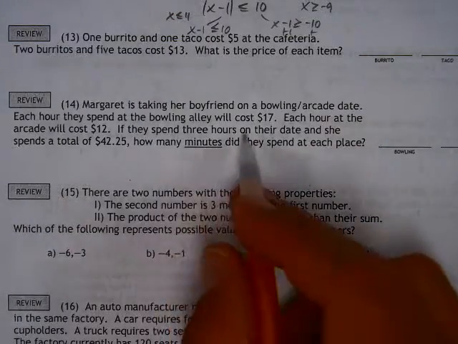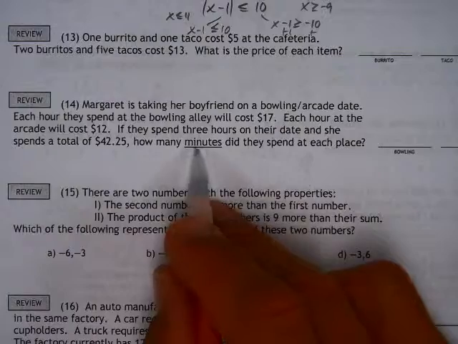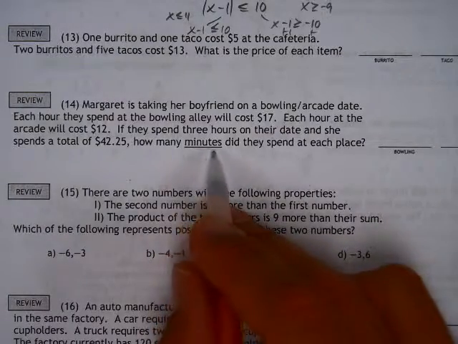This one here, how many minutes? It's kind of a trick question. You don't really have to deal with that until the very end, I would say.